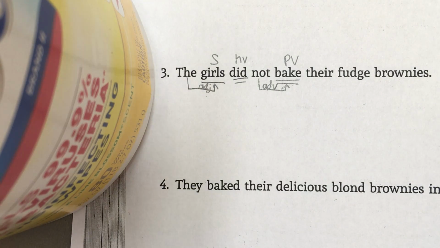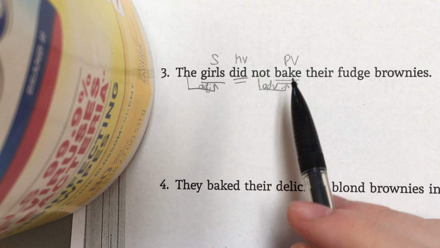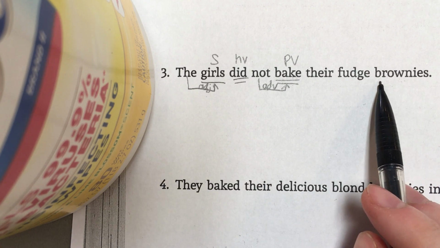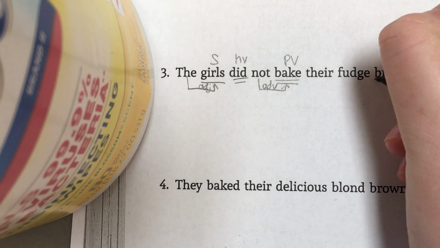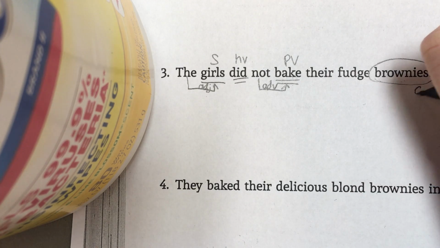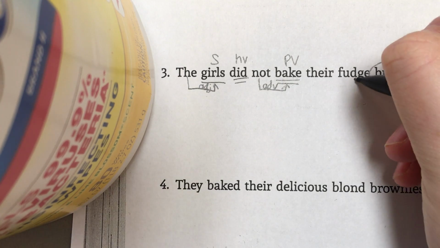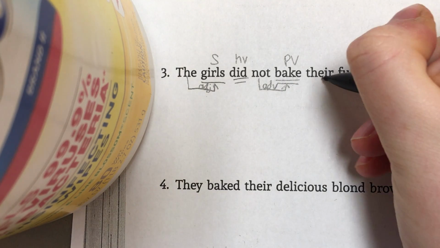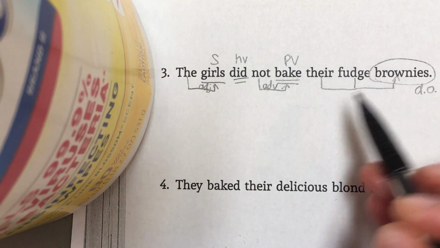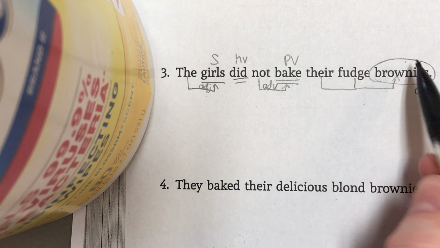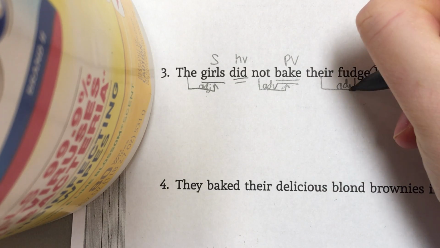Next, we're going to identify our direct object, because this predicate verb takes a direct object, and the noun is brownies. So brownies is our direct object of this sentence, and it has two modifiers, their and fudge. They're both telling us what kind of brownies. They did not bake their brownies. They did not bake their fudge brownies. What kind of brownies?